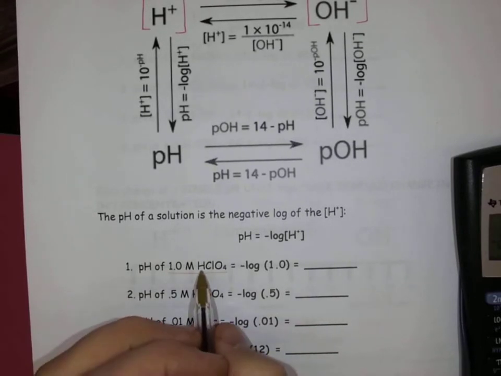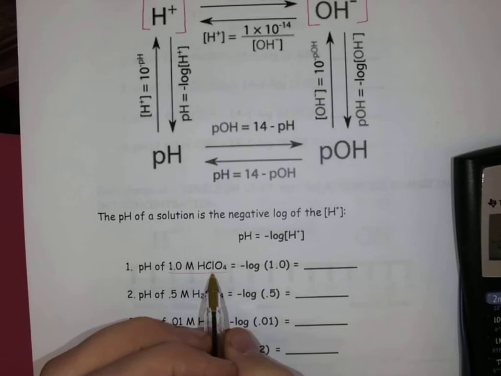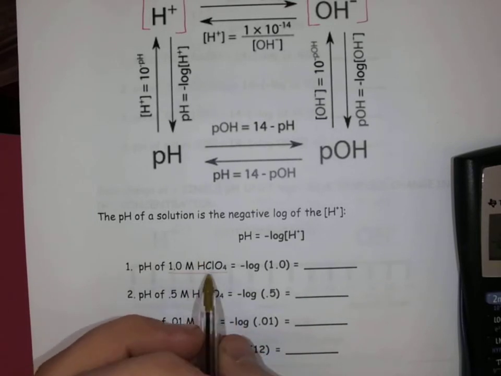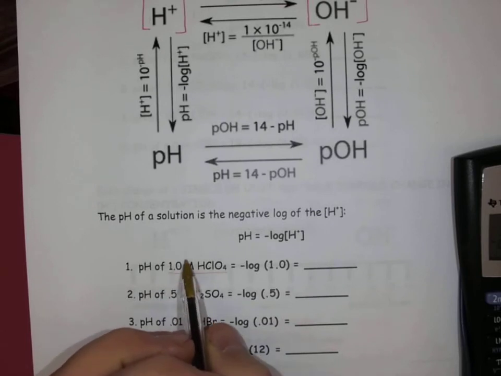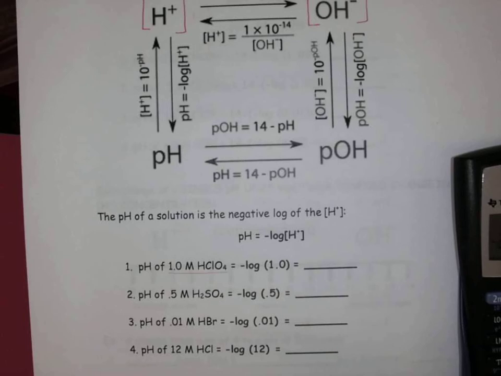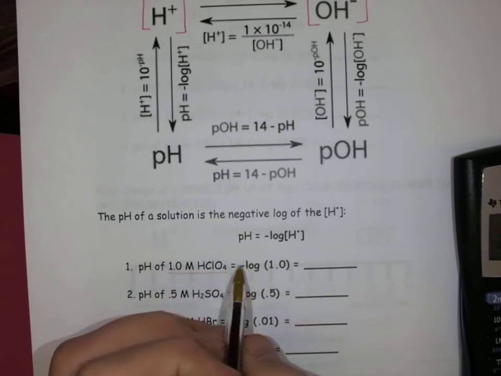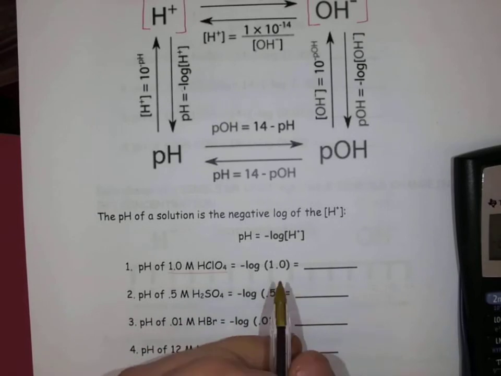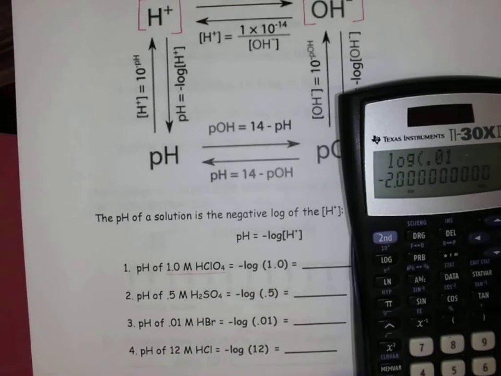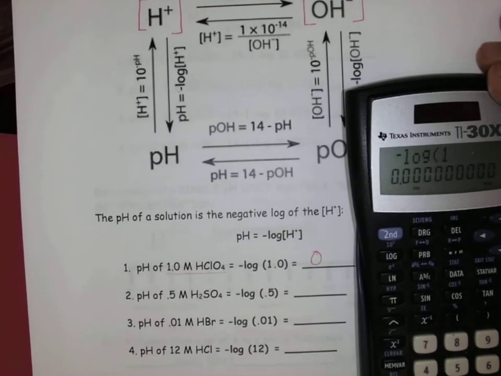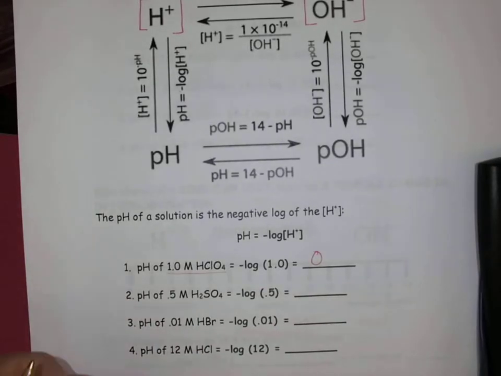Well, HClO4, that would be hydrogen perchlorate. So we're going to get 1 H plus there. We've got 1 molar H plus, so my H plus concentration is going to be 1. Then I'm going to say, okay, negative log of the H plus concentration, negative log of 1. I go onto my calculator. Negative log of 1 is equal to 0. Okay, there we go.